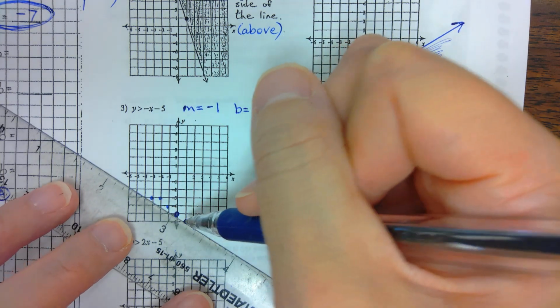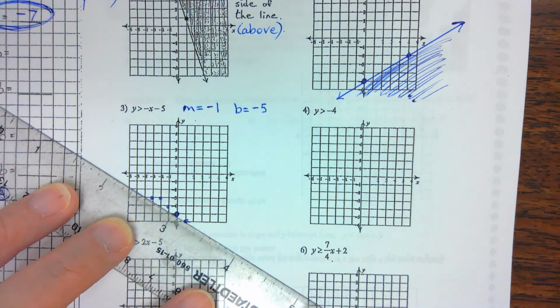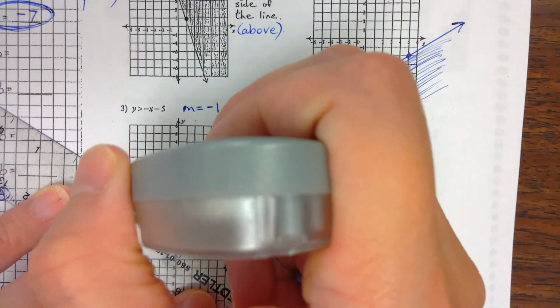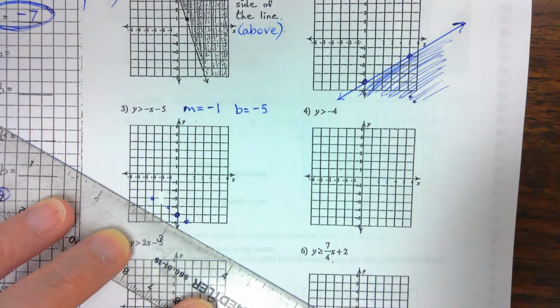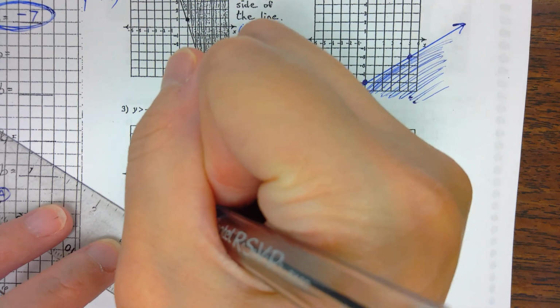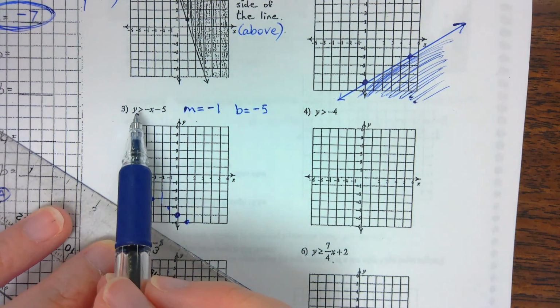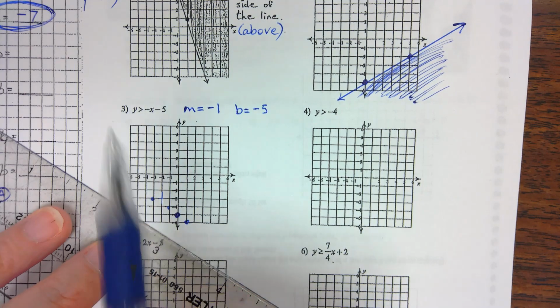Okay, what type of line should I draw? Alright, if you take a look at the equation, it's y is greater than only, not greater than or equal to.